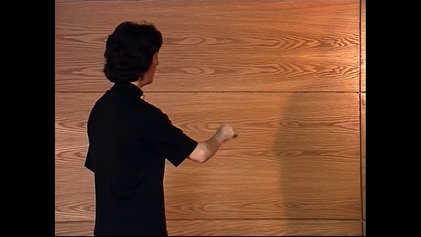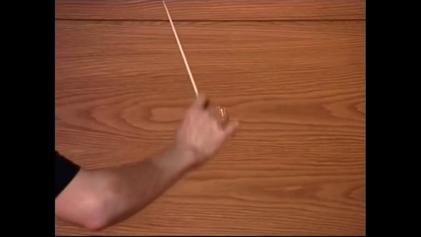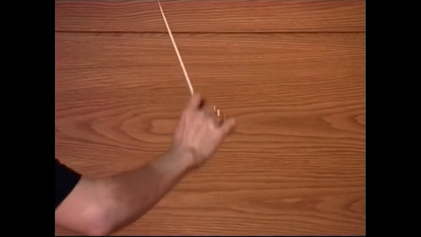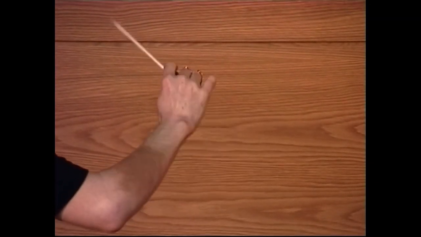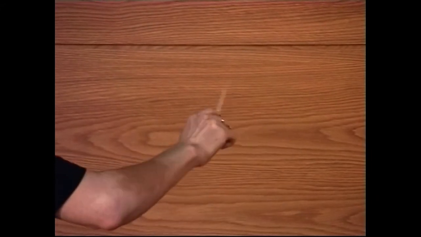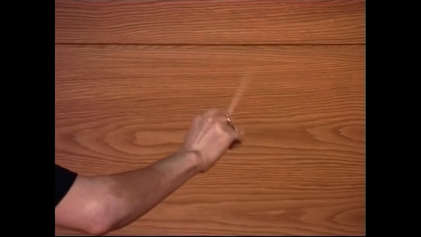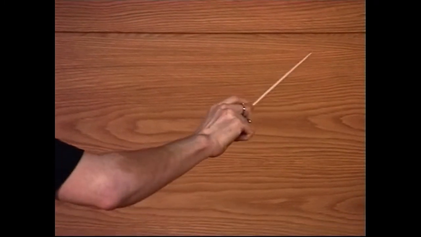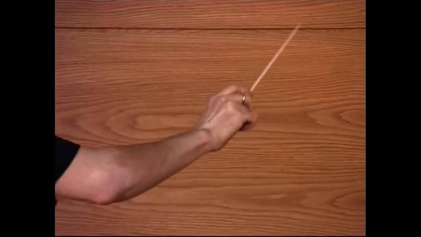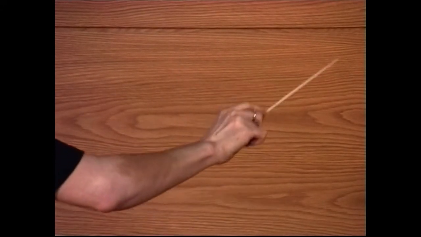So here's the shape of the main beat first of all. And then we're going to add the subdivision on the second beat and then on the first. So there's quite a lot of action from the wrist and contact with the finger here, while the upper arm lifts us between the first and the second beat.